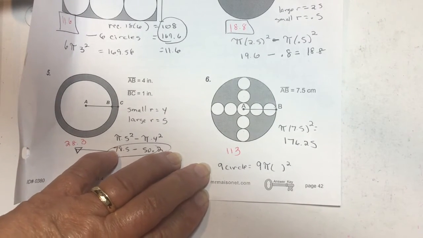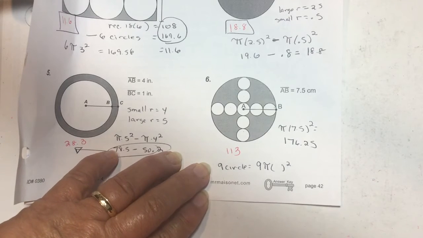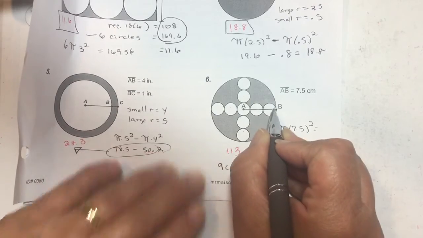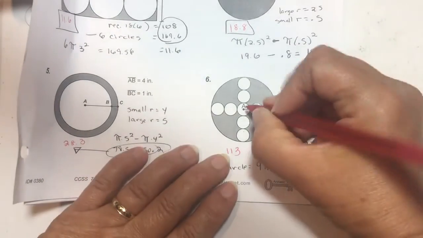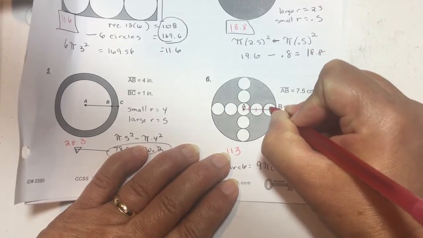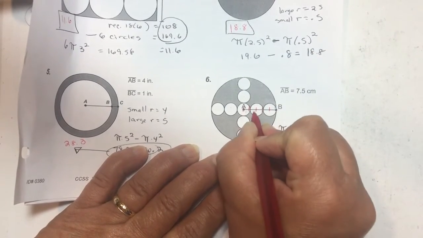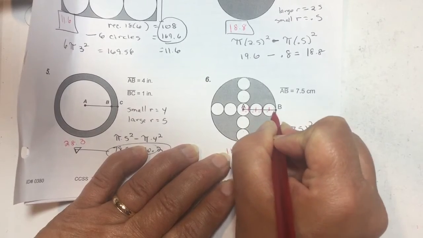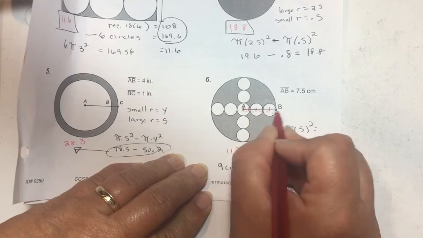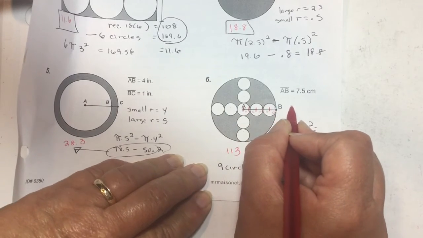But what in the world would the radius be? Well, AB is 7.5. Think about how many radiuses are in there. Here's 1, here's 1, here's 1, here's 1, and here's 1. I have 1, 2, 3, 4, 5 radii, little ones, in the whole big one.